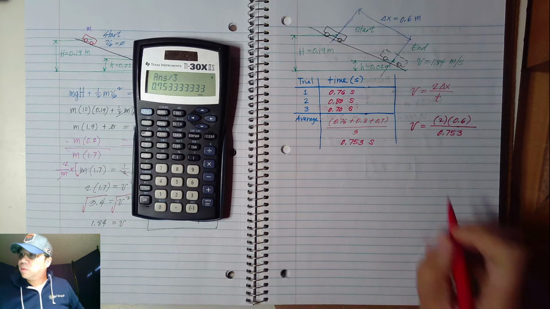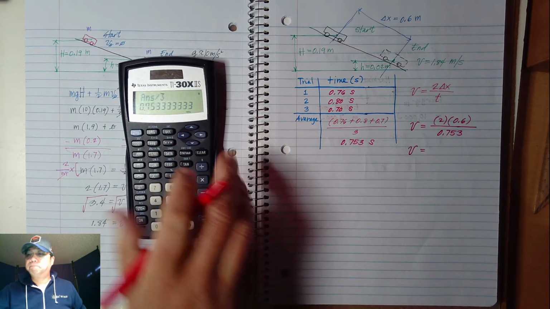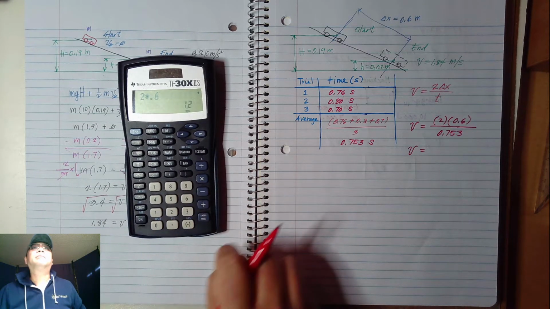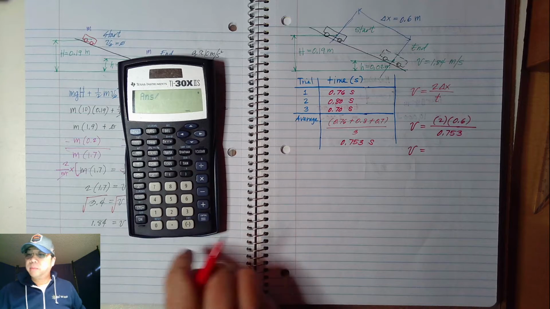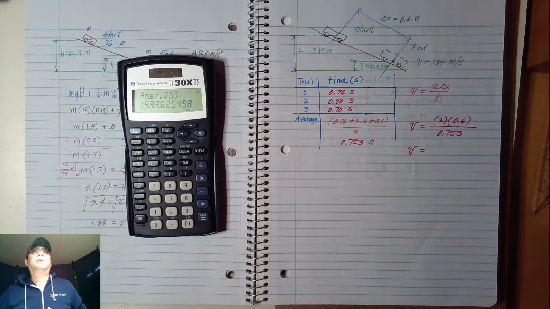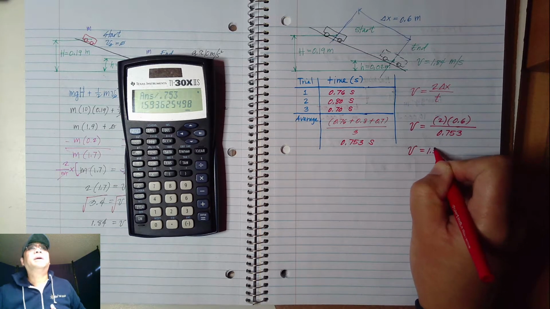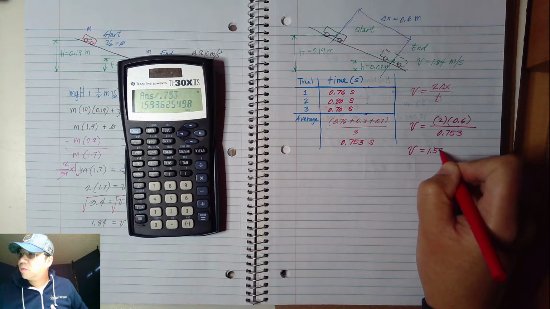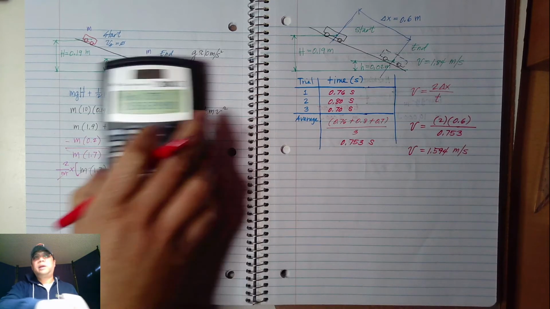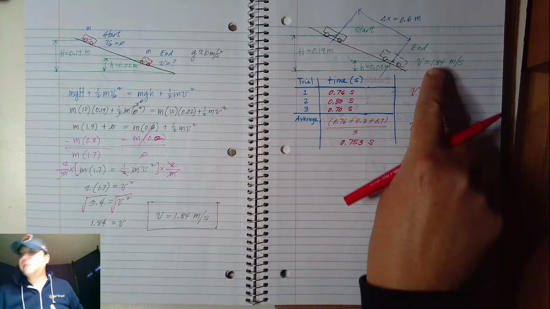So 2 times 0.6 divided by 0.753. Now we have a velocity of 1.594 meters per second.